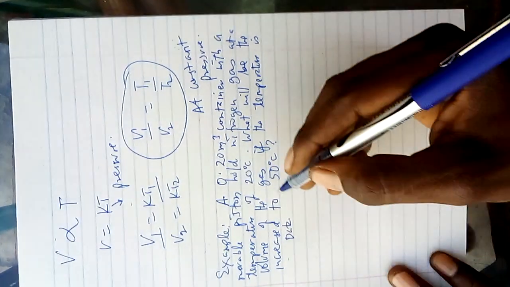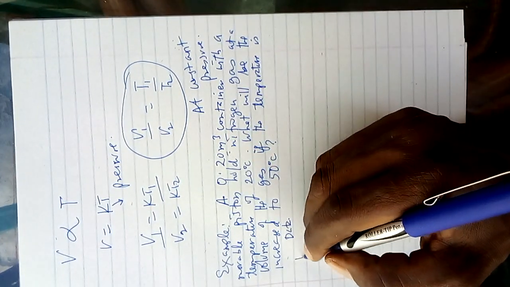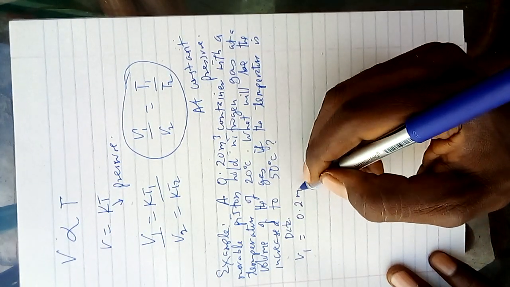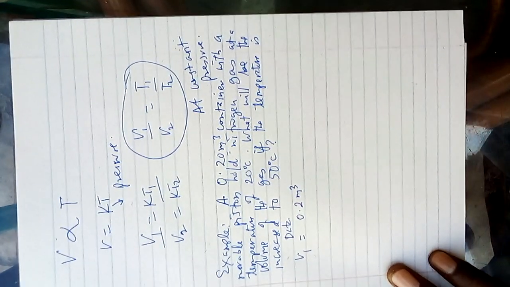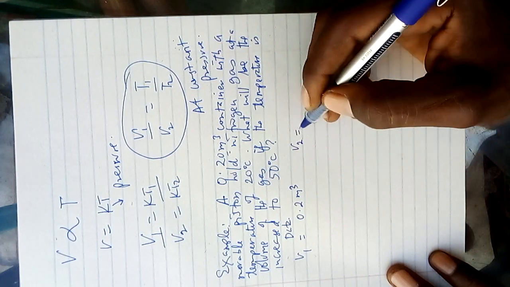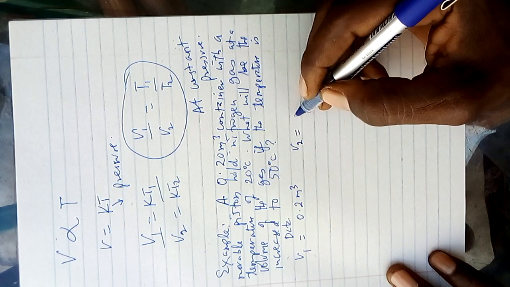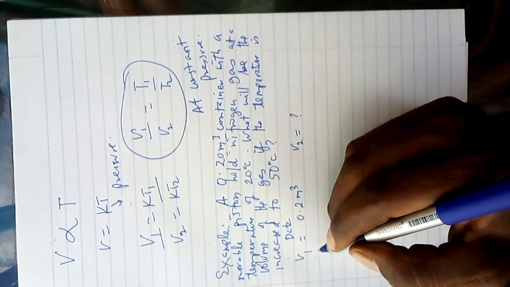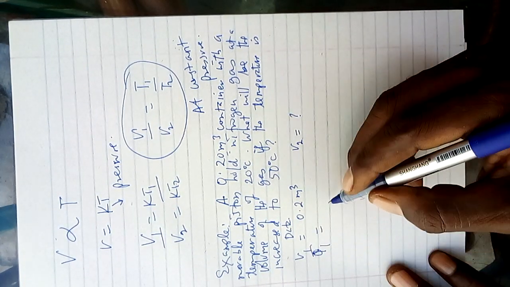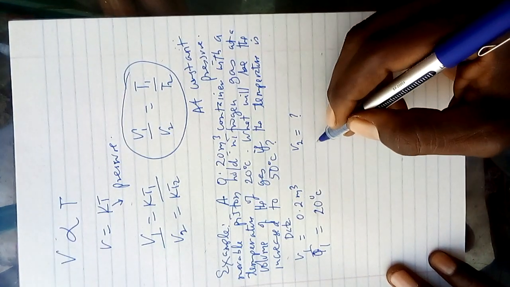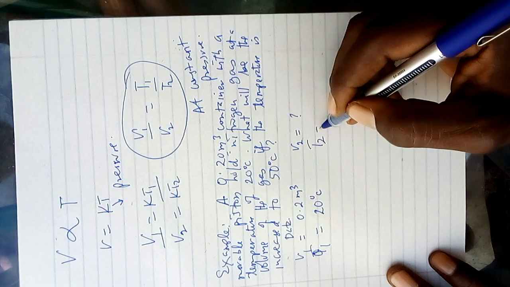From the question, we've been given the volume 1, which was 0.2 meter cubic, and we are asked for the second volume. The temperature 1 is equal to 20 degrees Celsius.